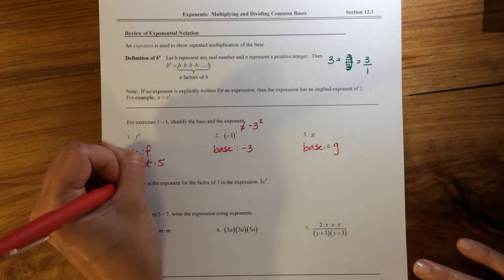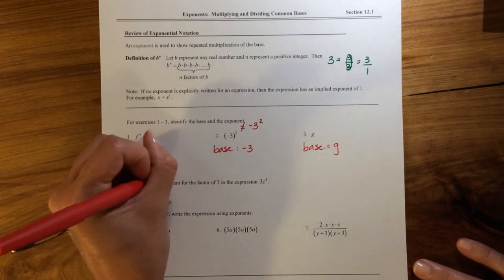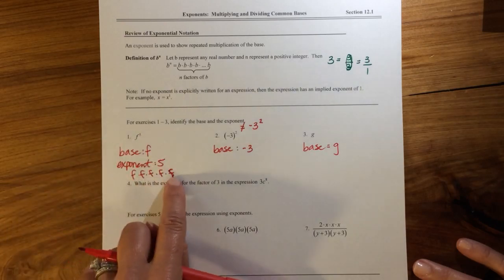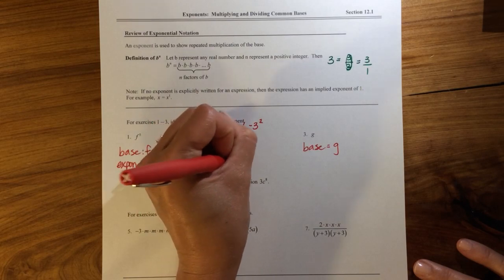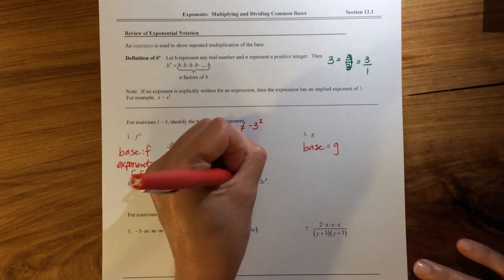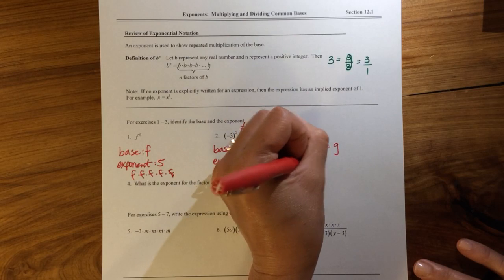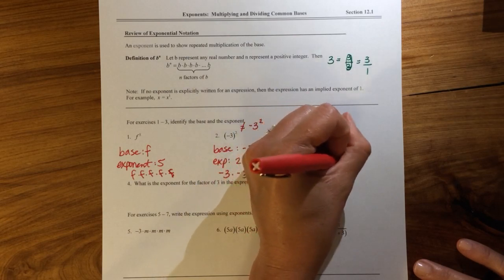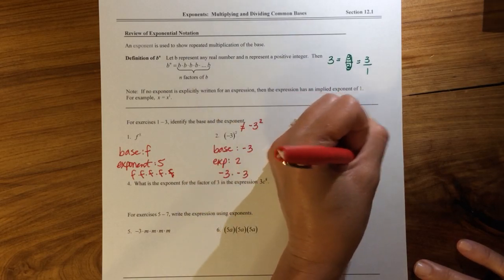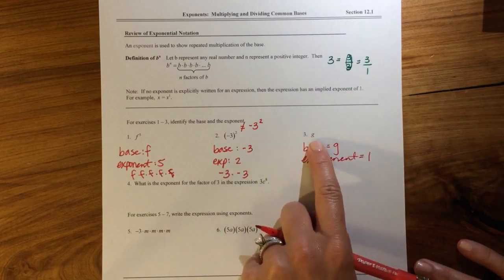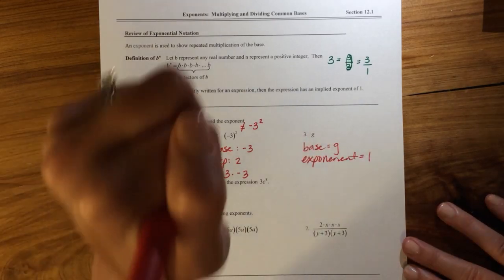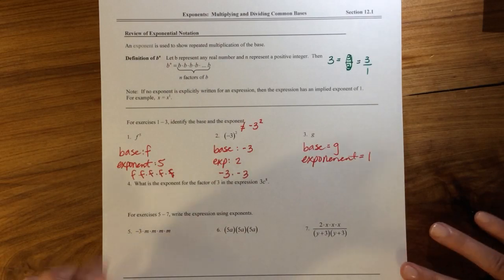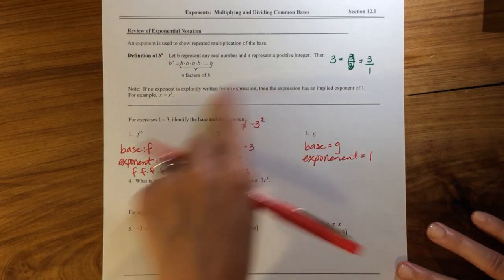Okay, and what's the exponent? It's 5. So this is f times f times f times f. I almost wrote a 5. 1, 2, 3, 4, 5. Here, the exponent is 2. So this is -3 times -3. And here, the exponent is equal to 1. Because remember, if it's not written, what is it? 1. Here, one of the few times, laziness for the win. So that's just 1g.